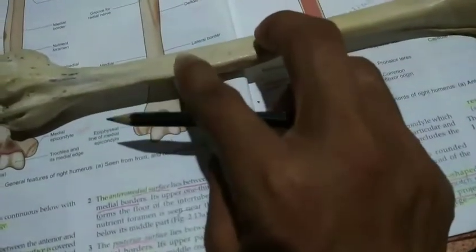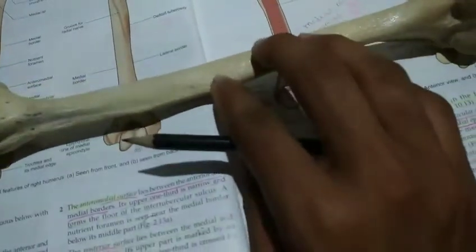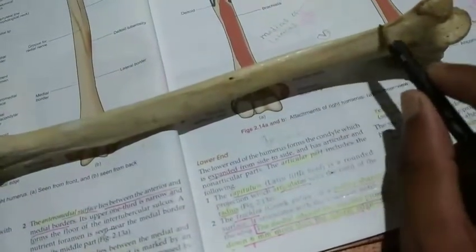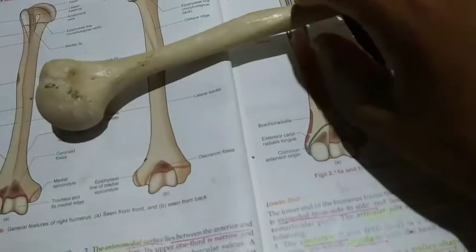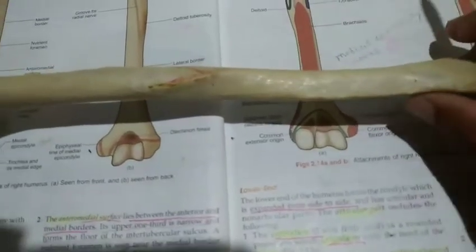Middle one third is ill-defined, and lower part forms the medial supracondylar ridge. Lateral border: only prominent in the lower part, which forms the lateral supracondylar ridge.